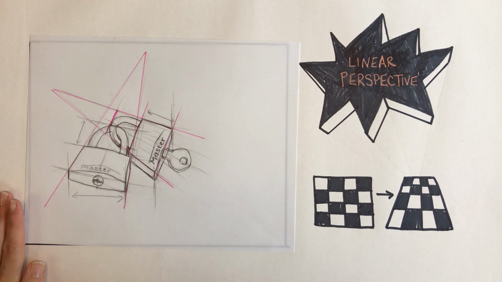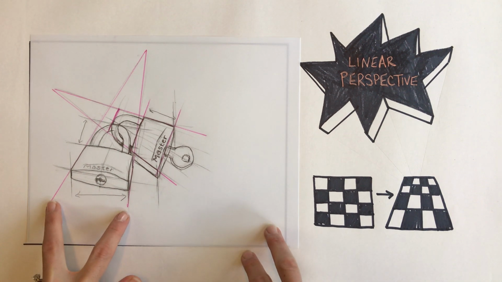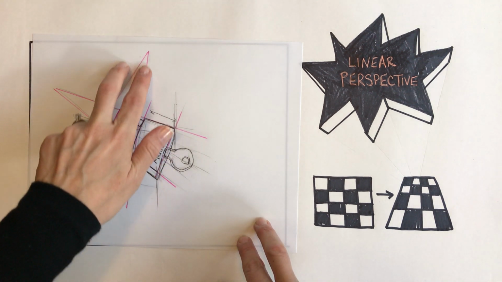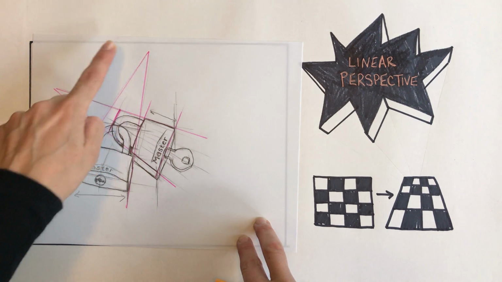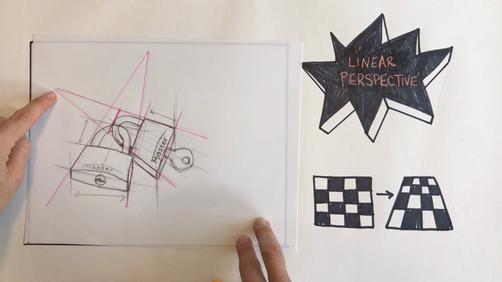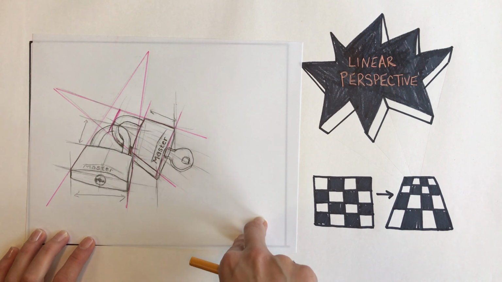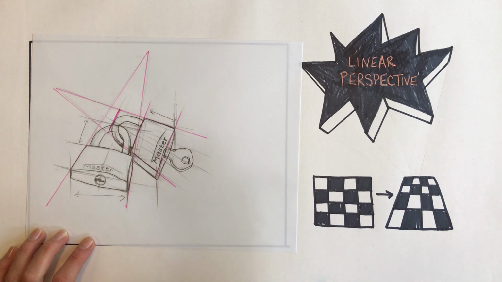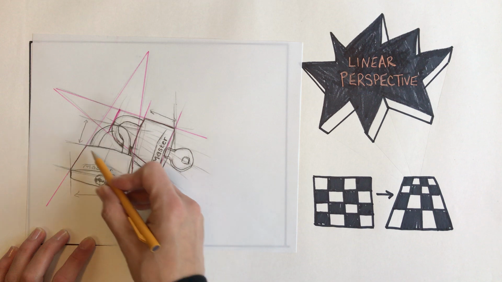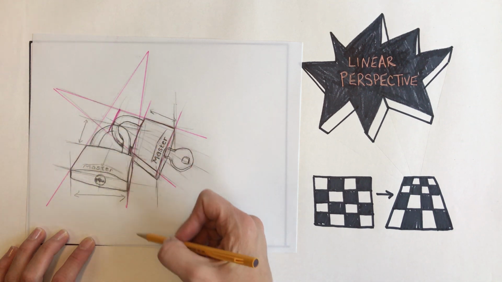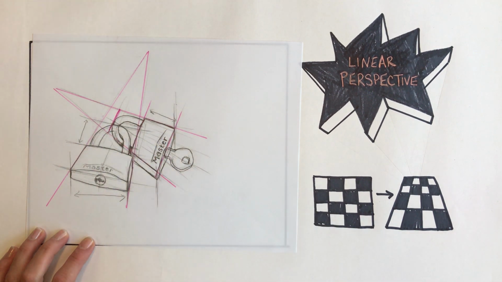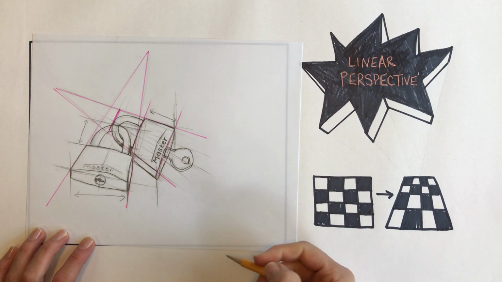These are locks drawn in 1 point linear perspective. So I've established my angles of recession that veer off to a singular vanishing point in the distance. By starting out with perspective, I was able to block out the shape of the lock, and actually it helped me to foreshorten or distort the proportions of that lock as I drew it.